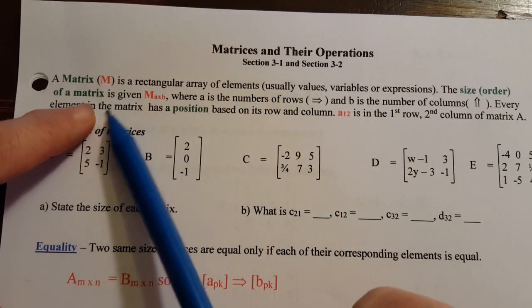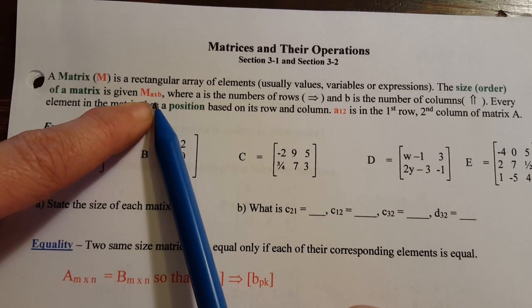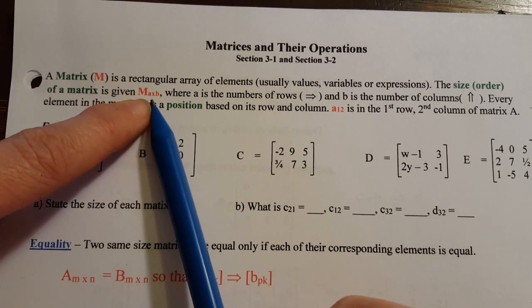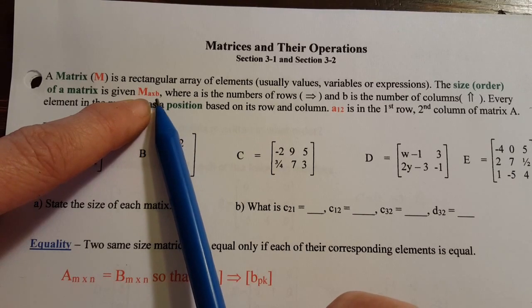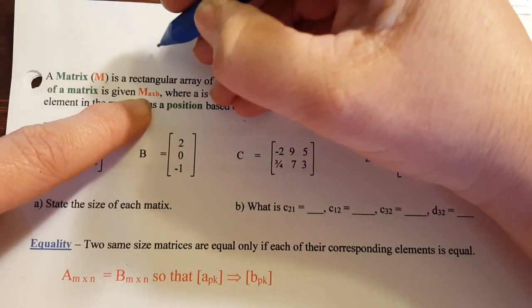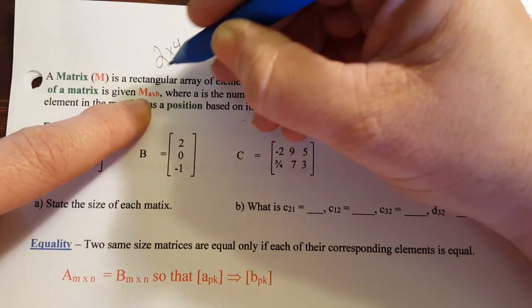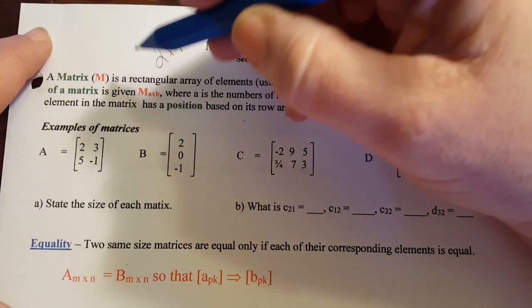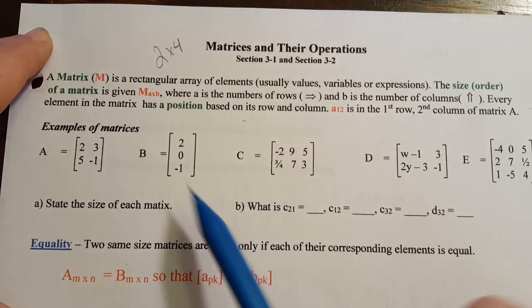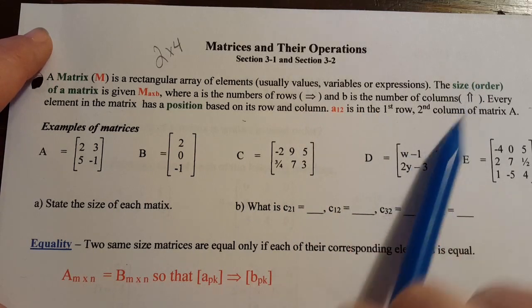The size or the order of a matrix is given by this symbol right here. M standing for matrix and then A by B. Not A times B, but kind of like if you were referencing the board, 2x4. So it's a 2x4. A matrix of a 2x4 would have 2 rows and 4 columns, where A is the number of rows and B is the number of columns.